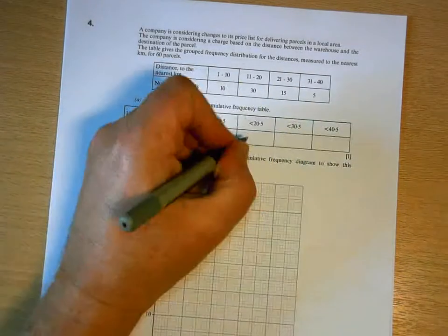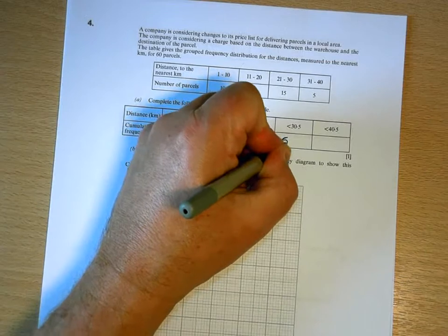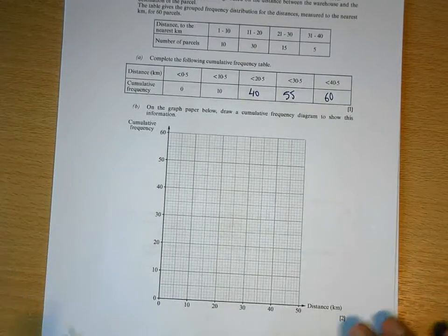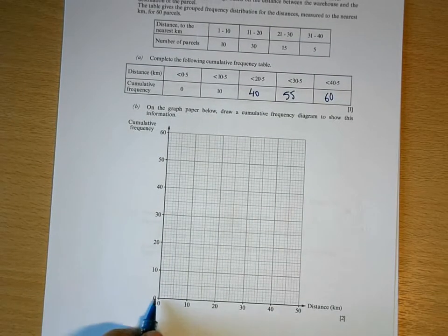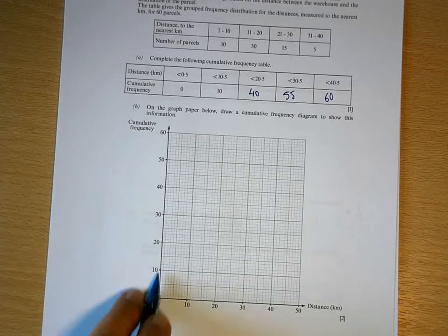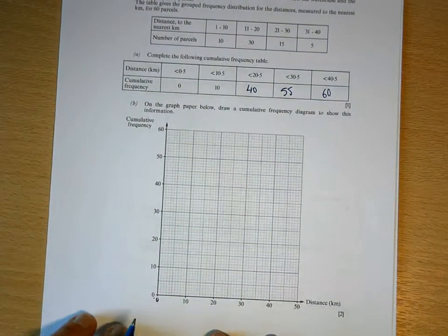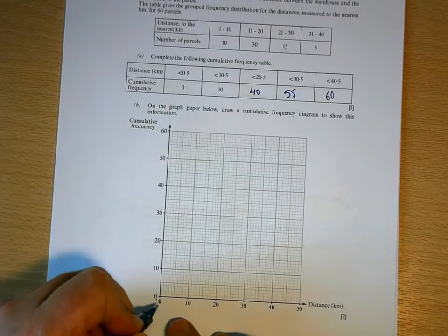It's cumulative: 10, 40, 55, 60. 60 parcels, that's fine. Plot it. So 0.5, so we're going up, same scale on both axes. 1 square is 1 unit.